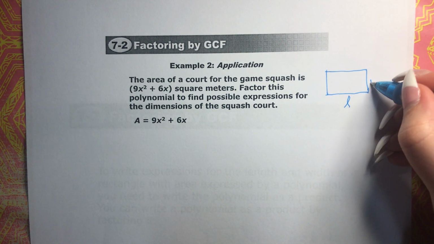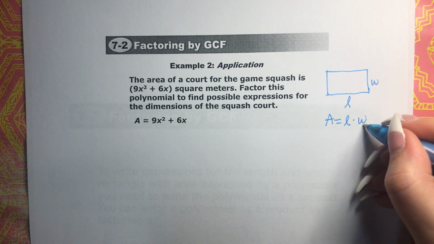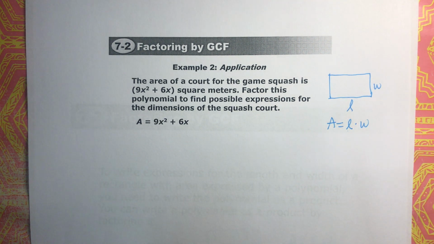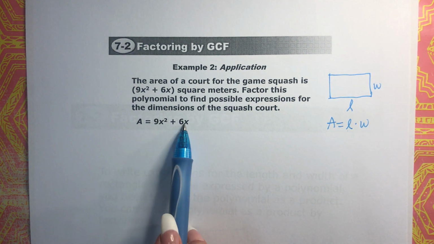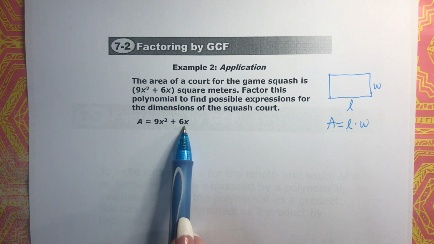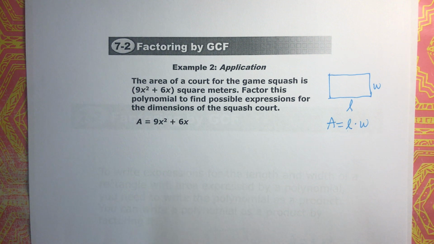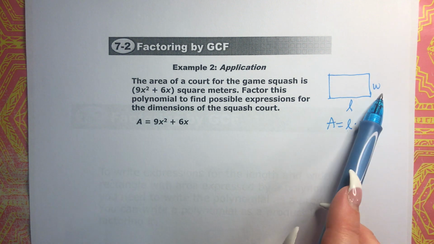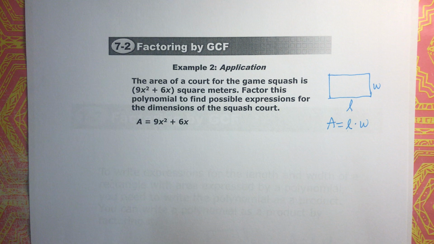So that means it needs to know the length times the width. So we need area equals length times width. We need two things multiplied by each other, and then that will tell us what the dimensions are, right? So here we don't have that. We don't have two things that are multiplied. We have two things that are added together. So what we have to do is factor this in order to get two things that are multiplied by each other, okay? So we can find the dimensions, right? The length and the width. That's what dimensions are. When it says dimensions, that means what's the length, what's the width, okay?